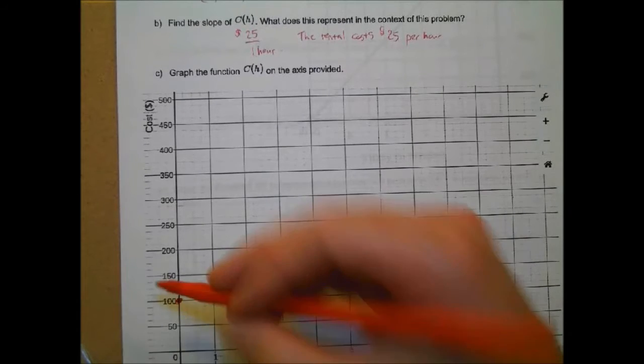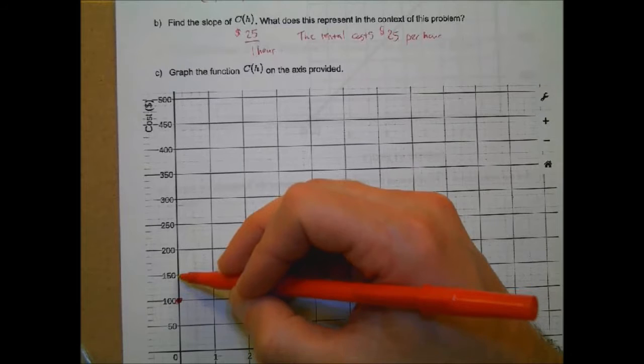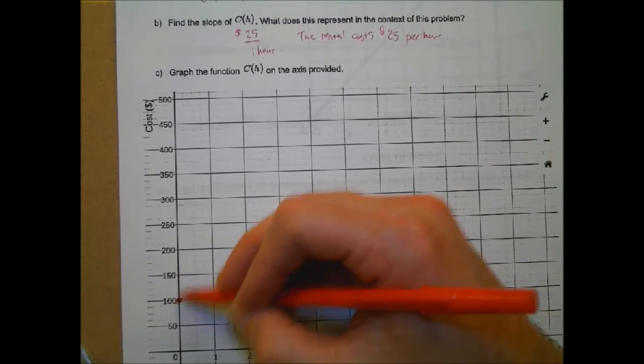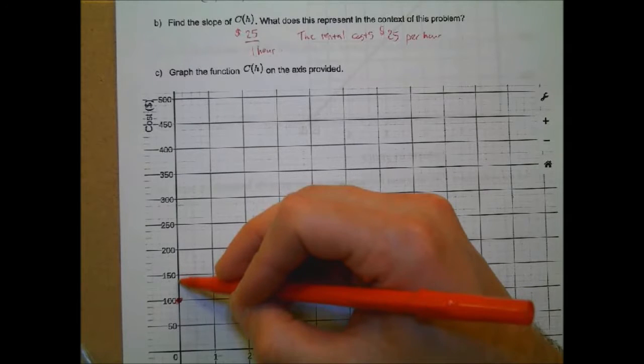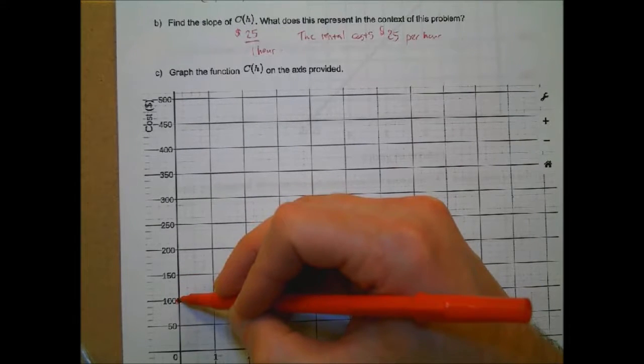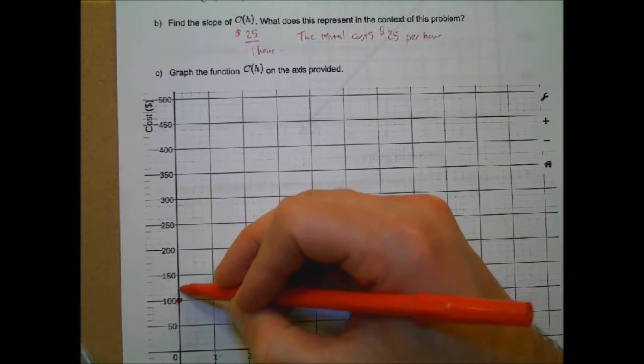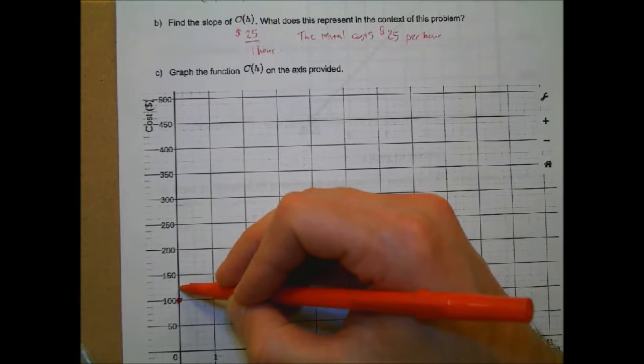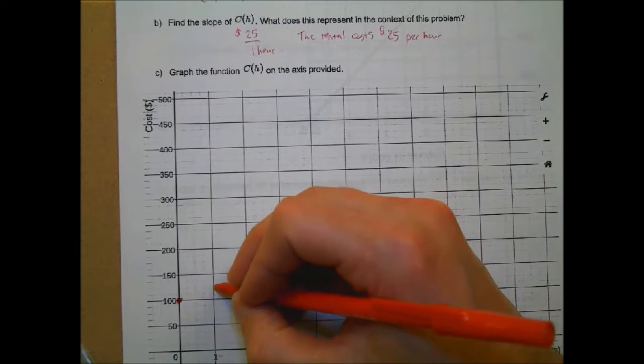Now, if I go up 1 block, I'm on 150. Is that 25? No. So if I want to go up only 25, how much should I go up by? Half a block. That's right. And I want to run 1 hour. How much do I go over by? All the way to 1. Very good. So we'll put a point there.